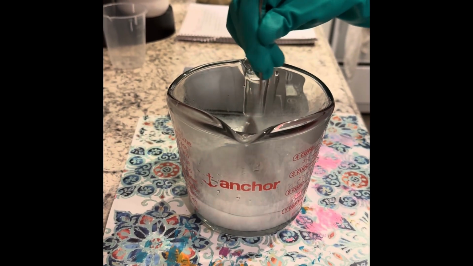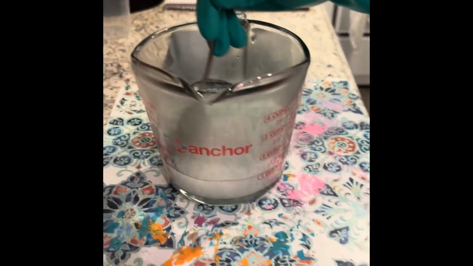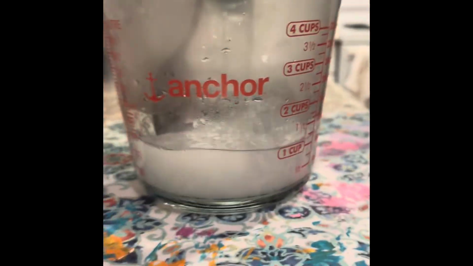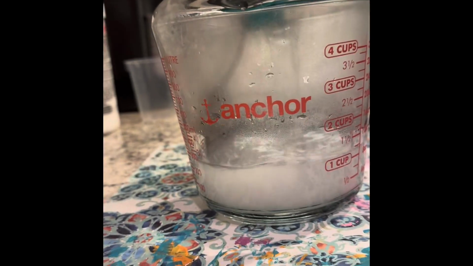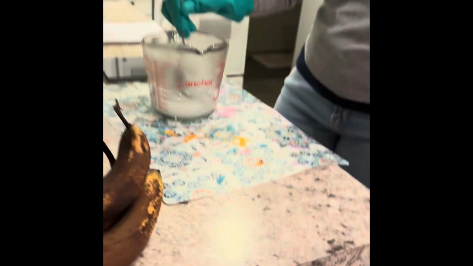It's a little chunky at the bottom. The heat is rising. The glass container is warm. And then I will rinse my spoon. Okay, so we're going to set this aside.